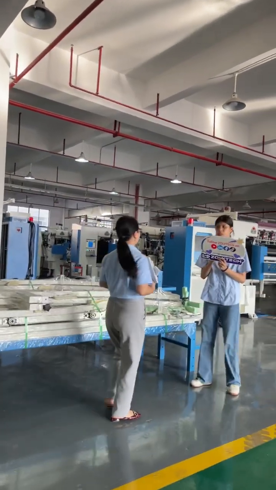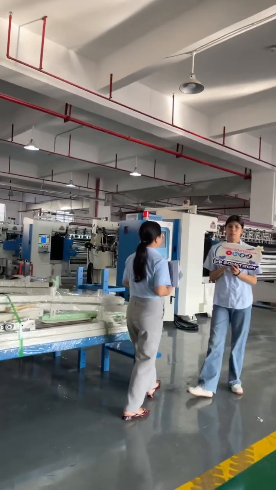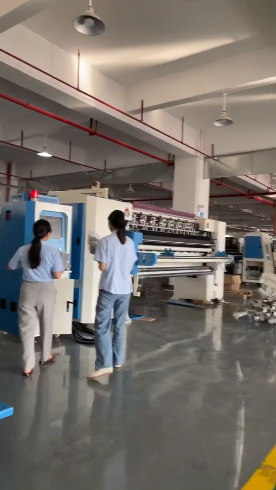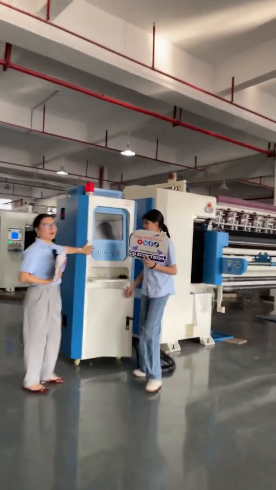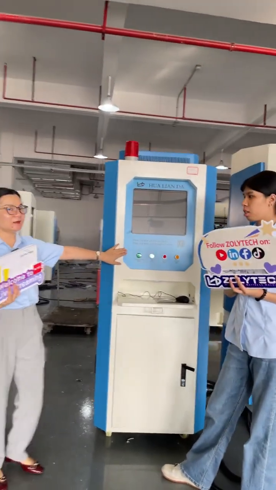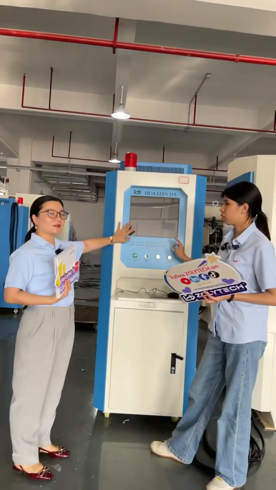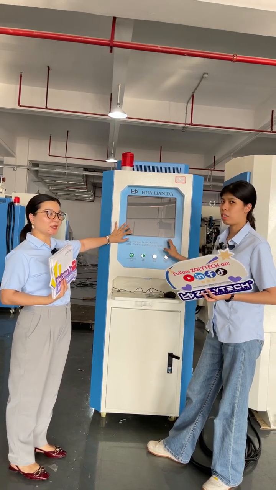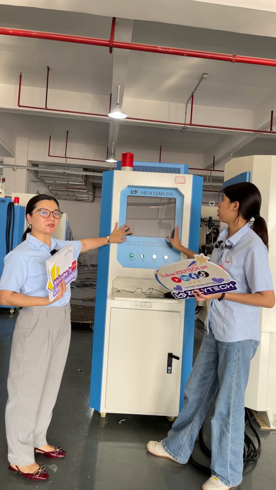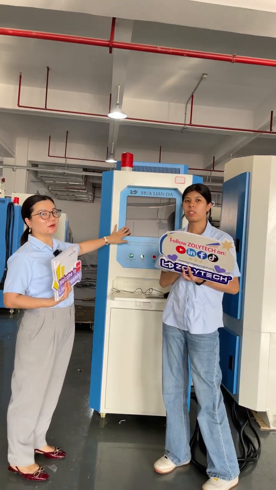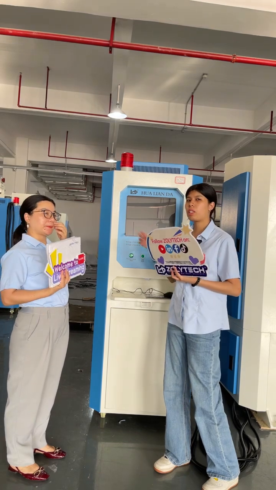We want to talk more about the multi-needle transfer quilting machines. This is the electronic box of the quilting machine, and in this computer there are more than 200 patterns, including continuous patterns and take-and-jump patterns.